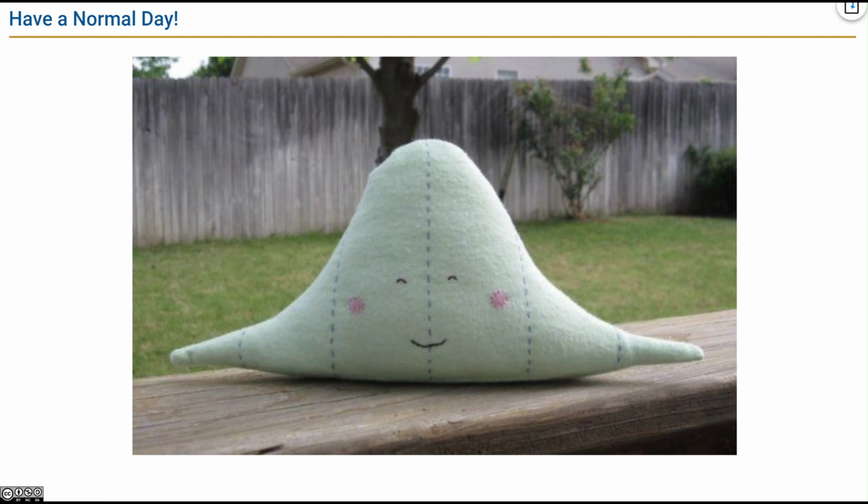So while this is the end of this video, this is not the end of where we'll be using the central limit theorem. It will continue to show up throughout the rest of this class.